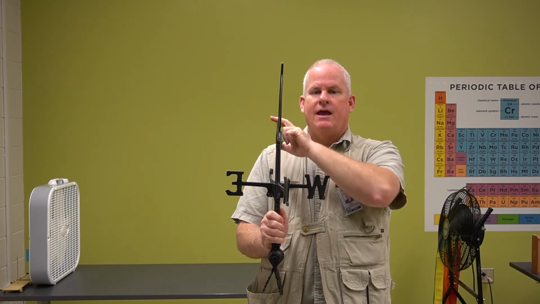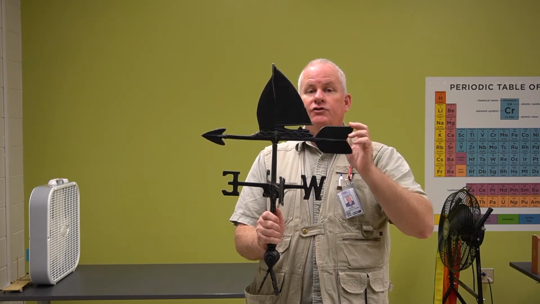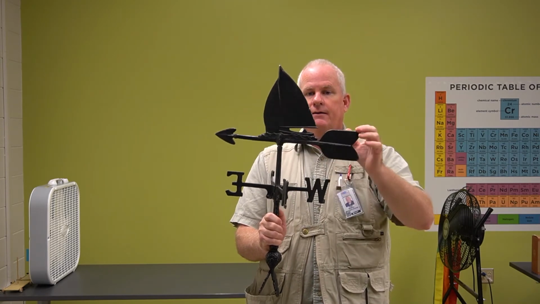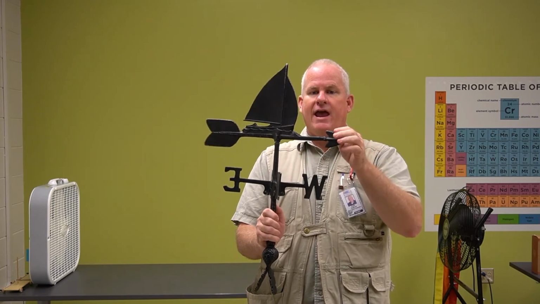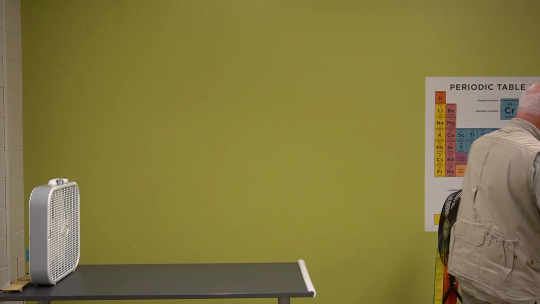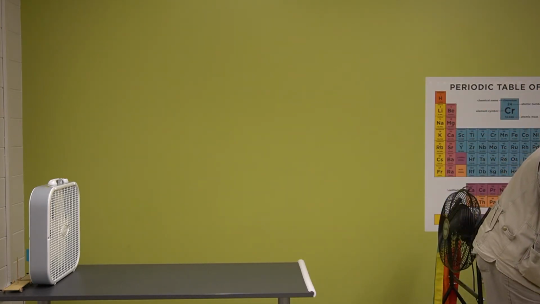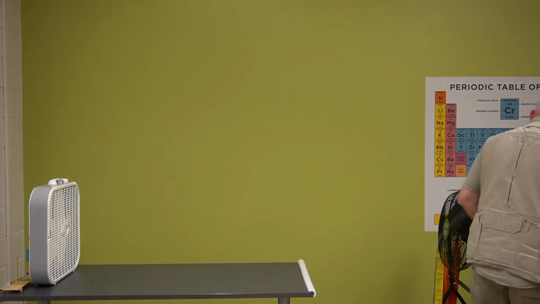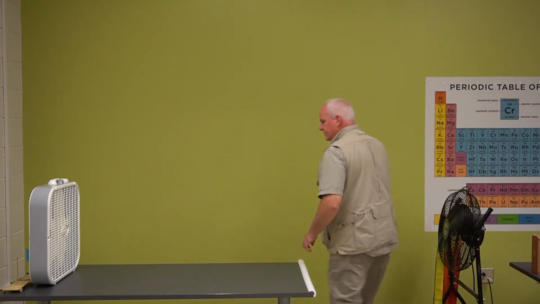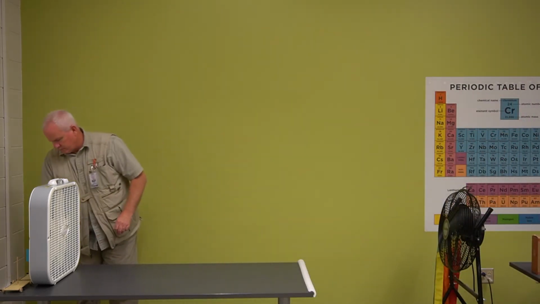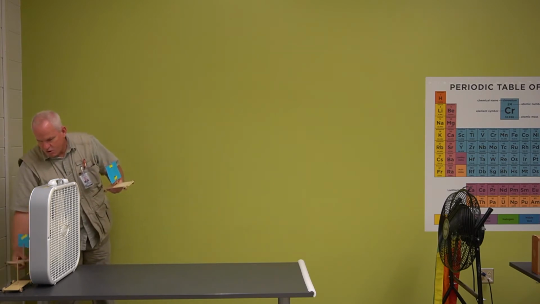Very thin. And that's to allow the wind to catch it. Okay? And to turn the arrow. So just remember that. Okay? So wind vane or weather vane.